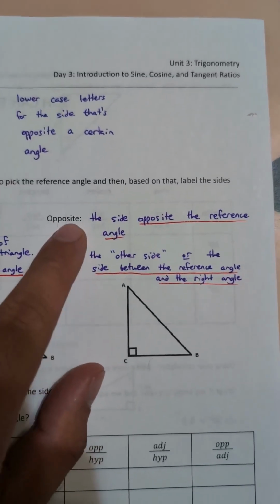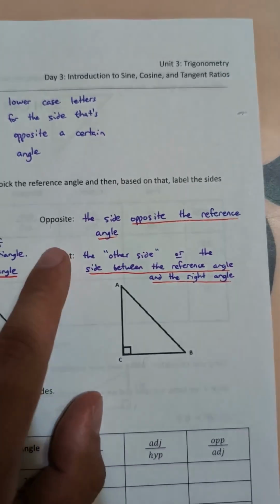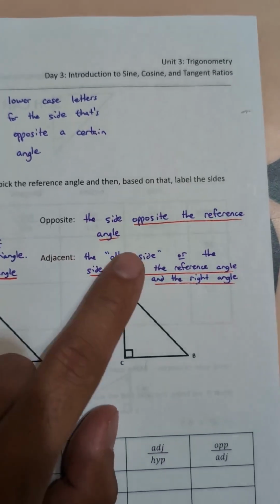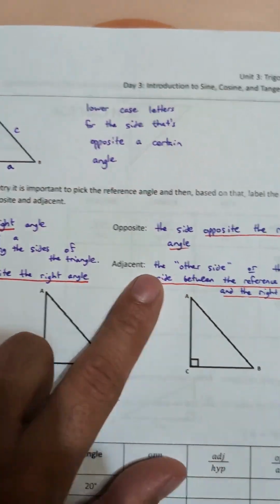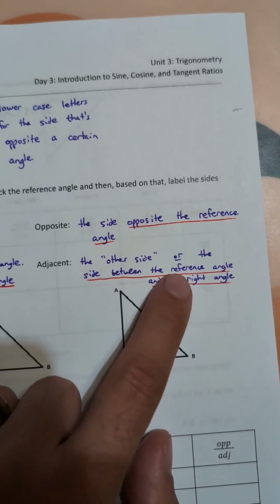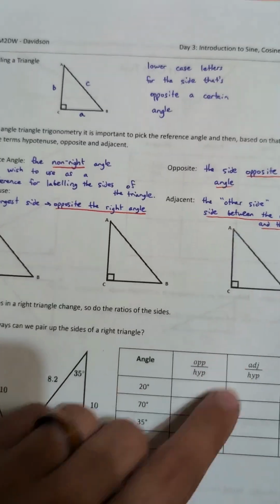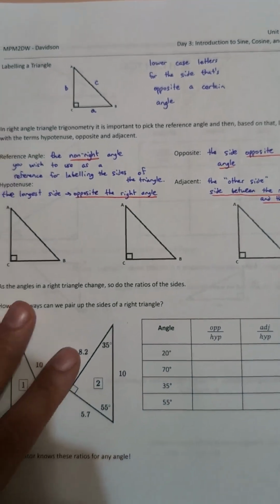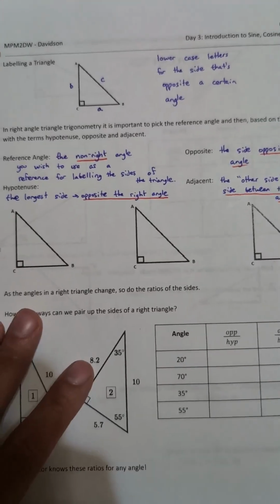So opposite side refers to the side that's going to be opposite of your reference angle. And the adjacent side, you can think about it as the side that's not the hypotenuse or the opposite, if that helps, or it's the side that's between the reference angle and the right angle. So we're going to label the triangles based on what reference angle we're choosing. We'll see what that looks like.